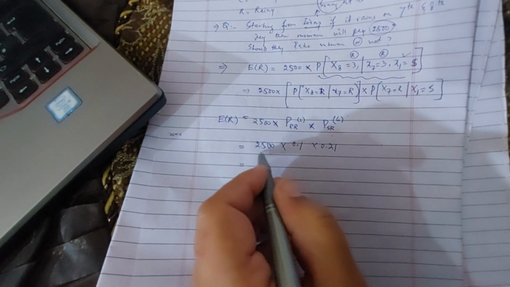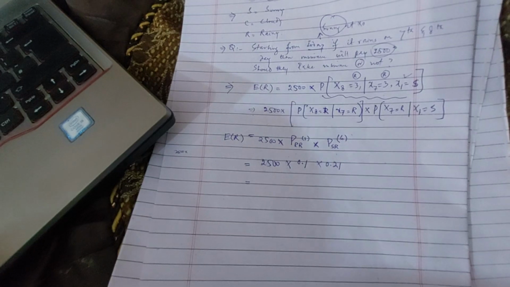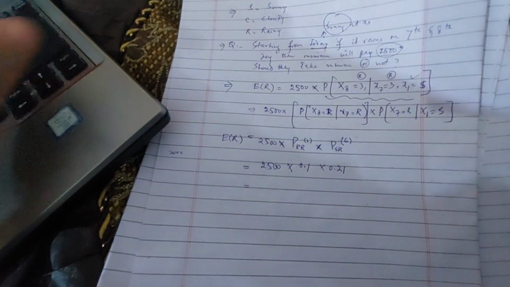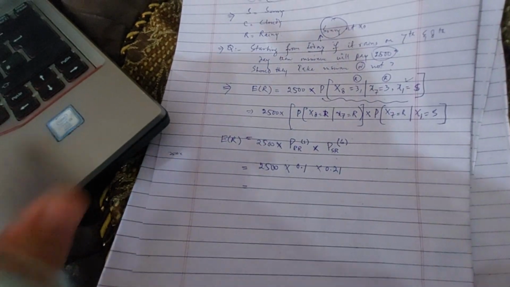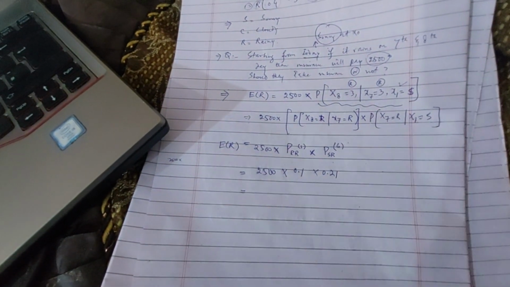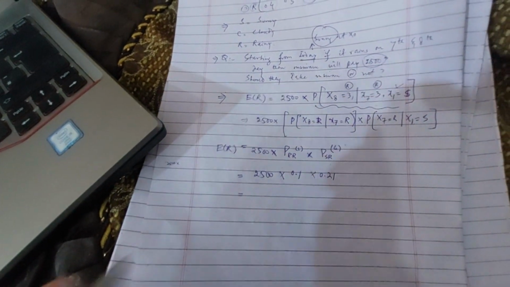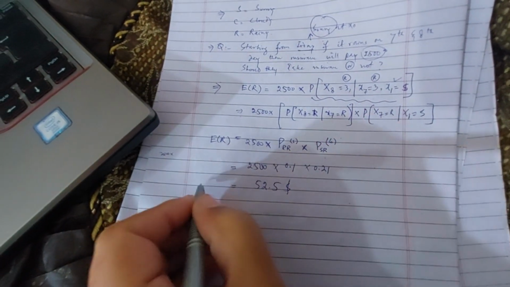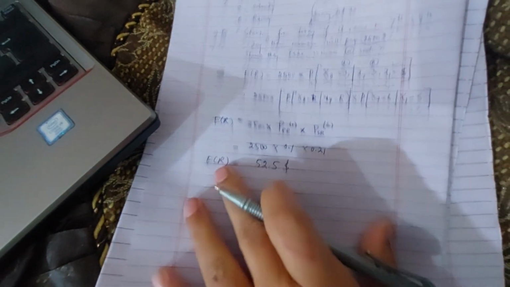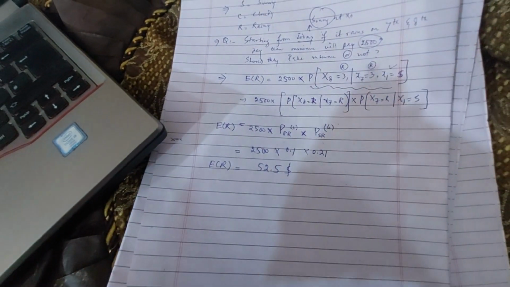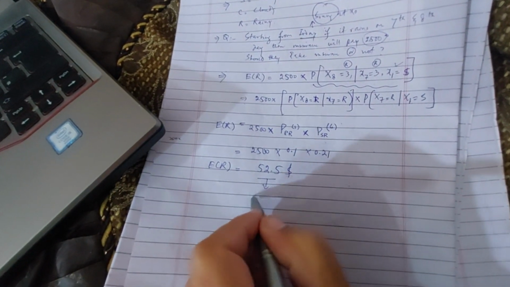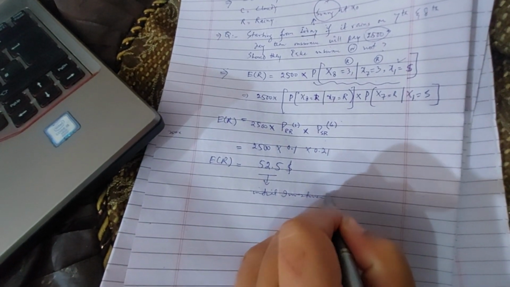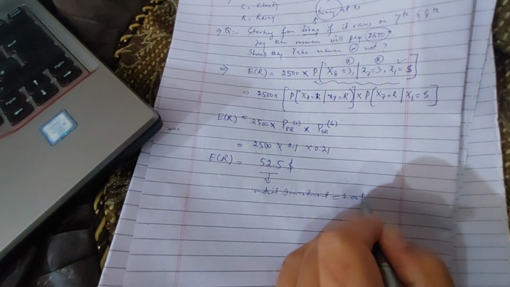So when we multiply it, we get 52.5. This is the expected revenue, or expected value, when it is raining. Now the initial investment that they are making is $200.